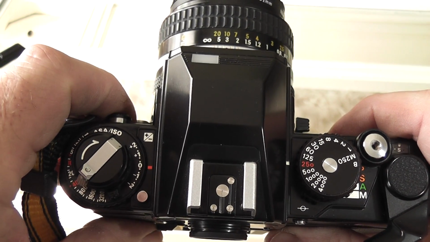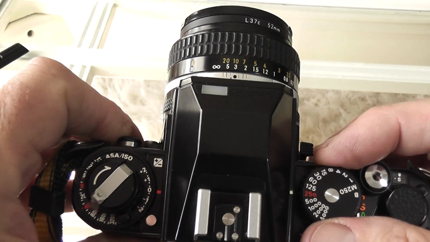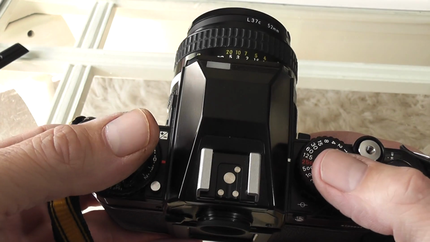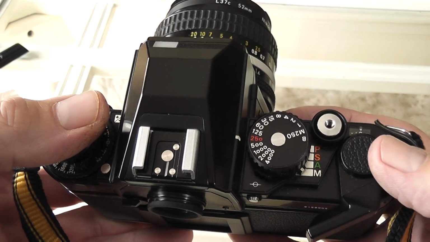If you set it to the mechanical settings of M250 or B, you don't get any metering. So that's one thing to bear in mind for that.